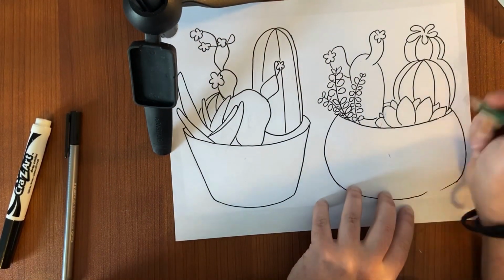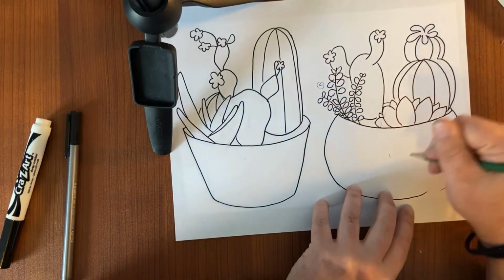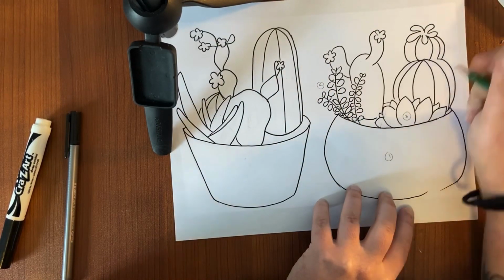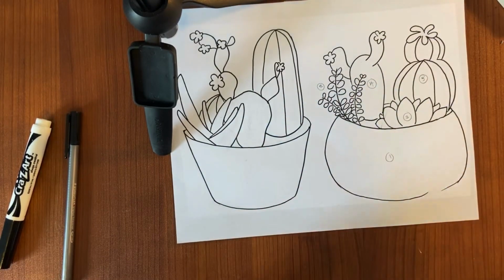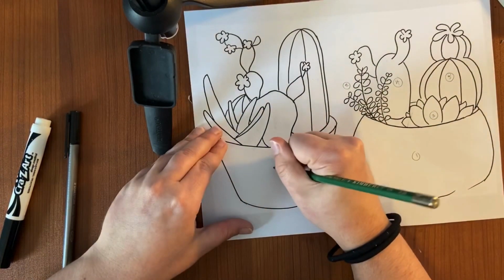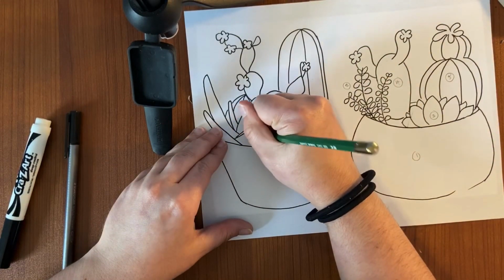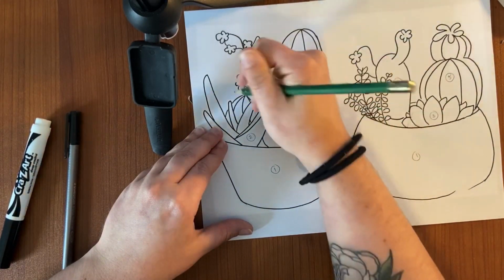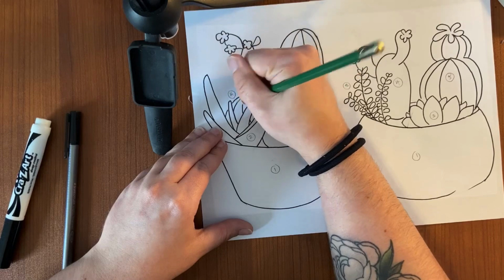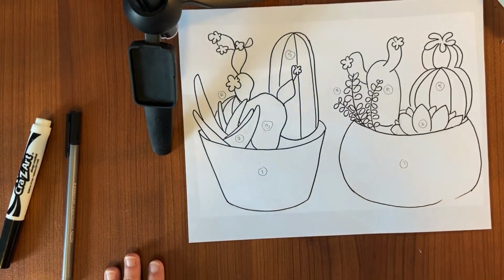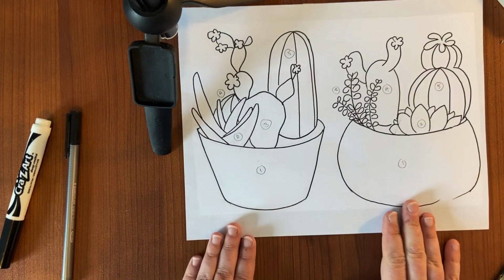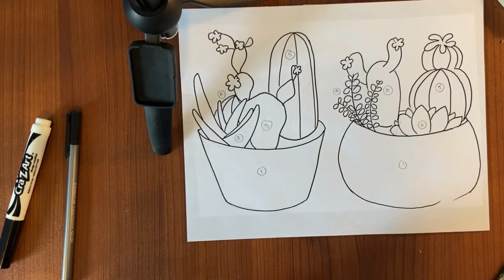Okay guys, so here's just 2 different examples of how you can show space by overlapping objects. I'm going to go ahead and label the order of both of these drawings. So you should be able to see the numbers. 1 is the object that is closest to you, and then 5 is going to be the thing that is furthest away. I hope that you enjoyed this lesson, and I hope that you will try out this project.